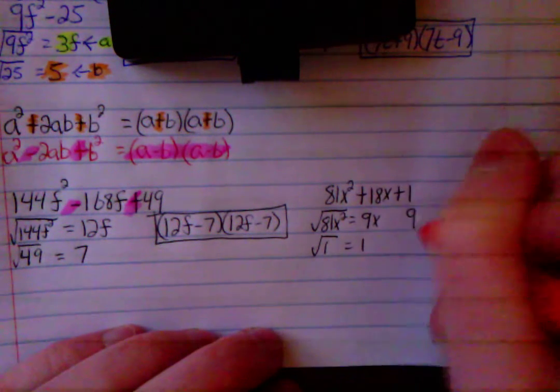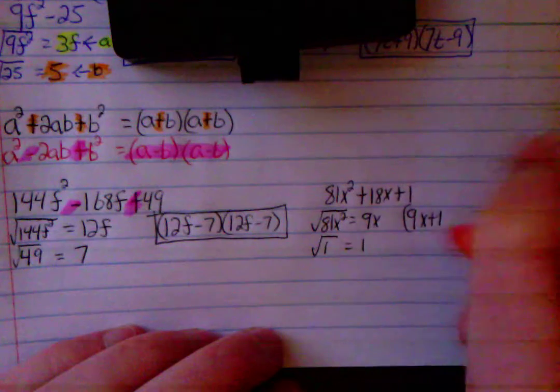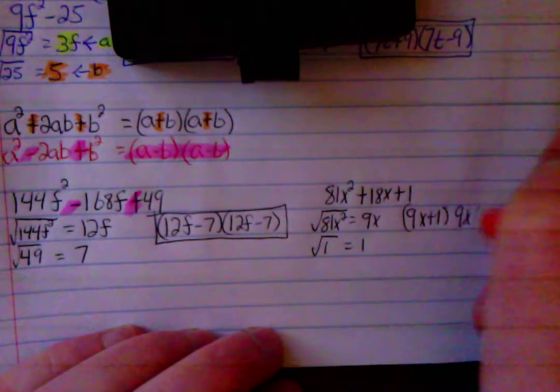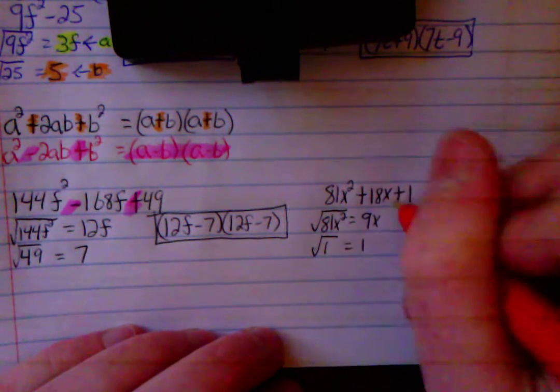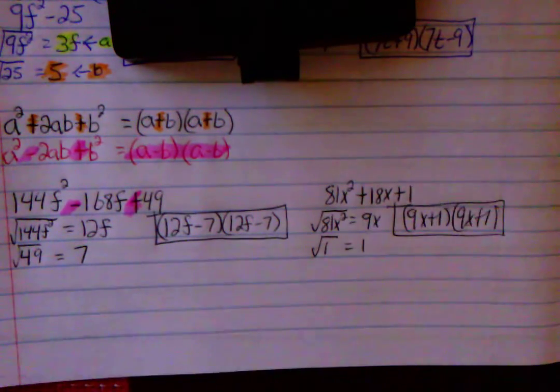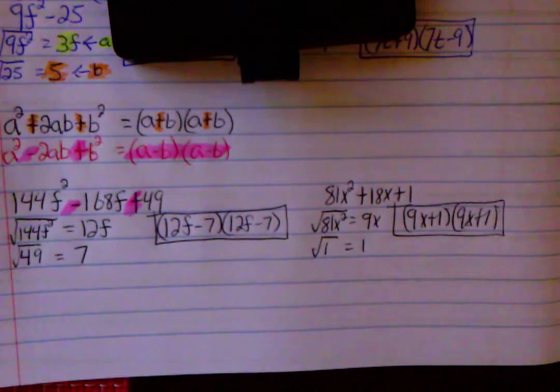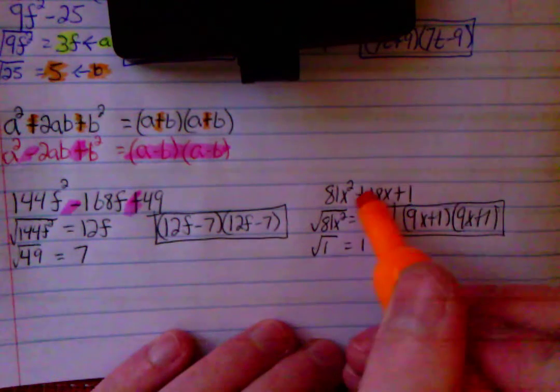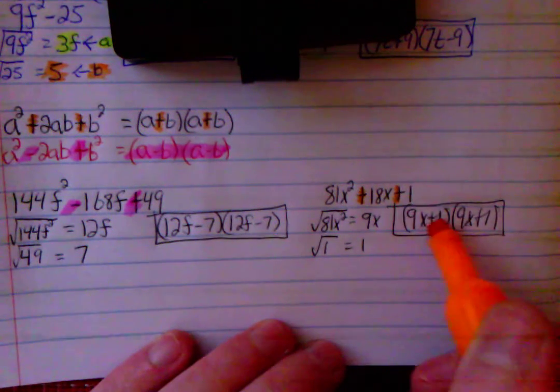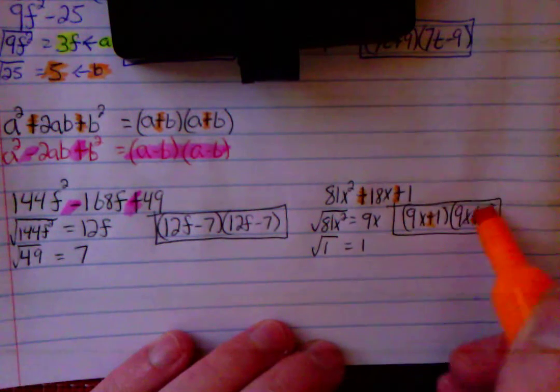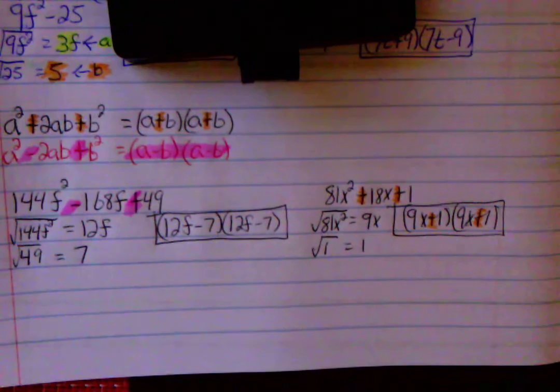My answer here is 9x plus 1 times 9x plus 1. If you notice here, we have a plus sign and a plus sign, so I need to have a plus sign and a plus sign.